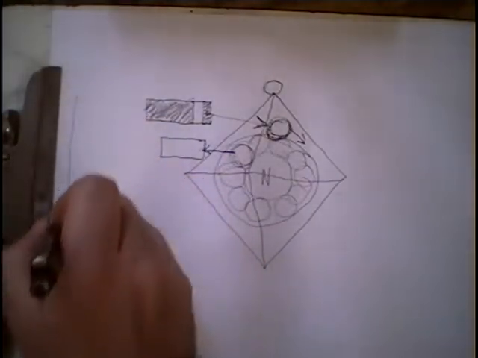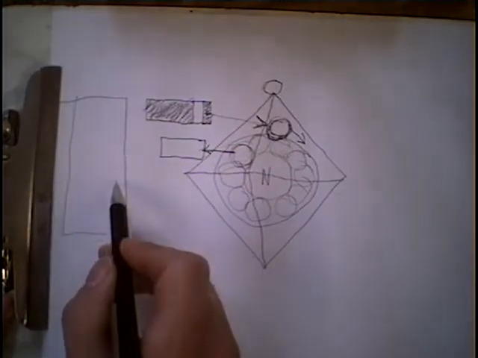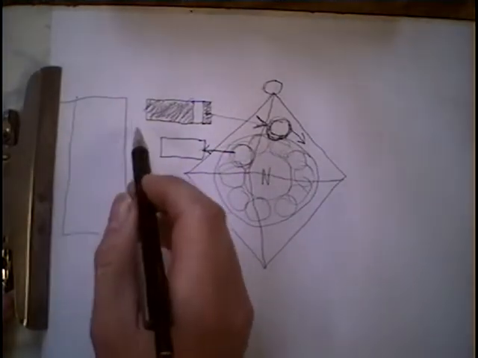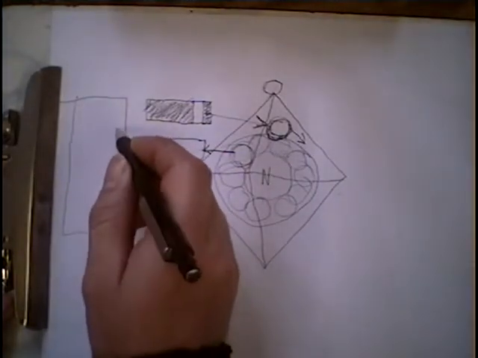So here you've got a magnet over here, right? And this magnet is producing both high and low pressure waves because it's moving electrons.